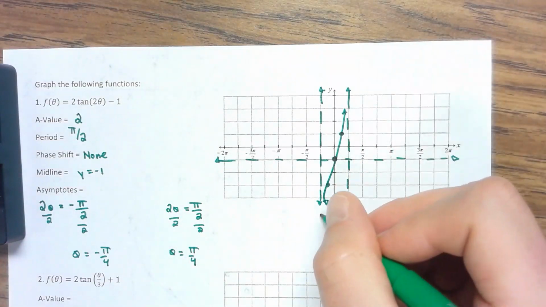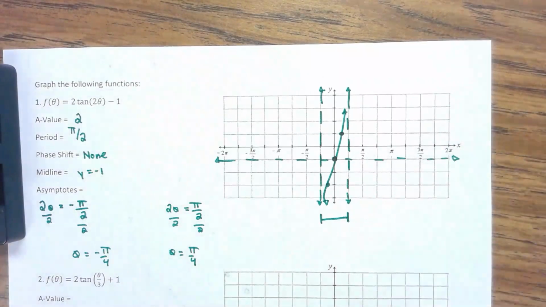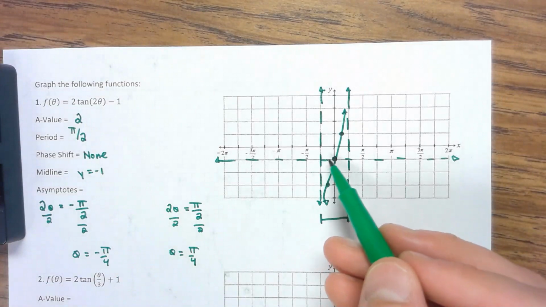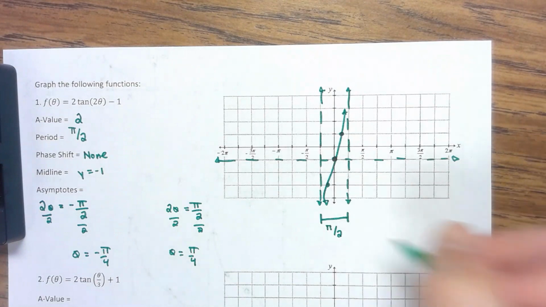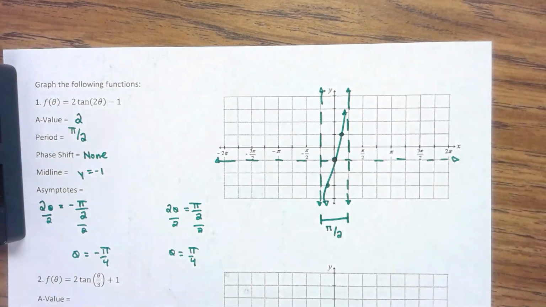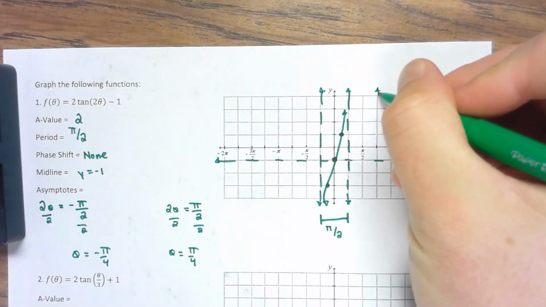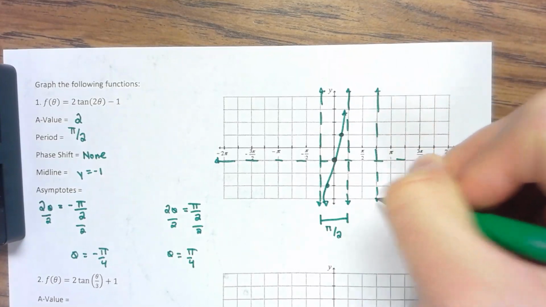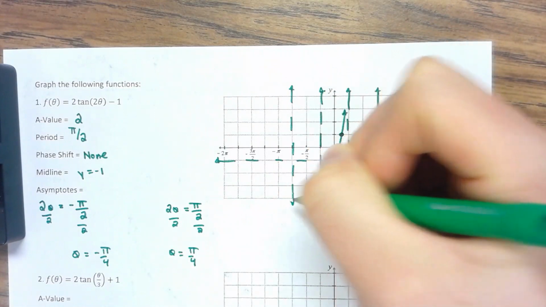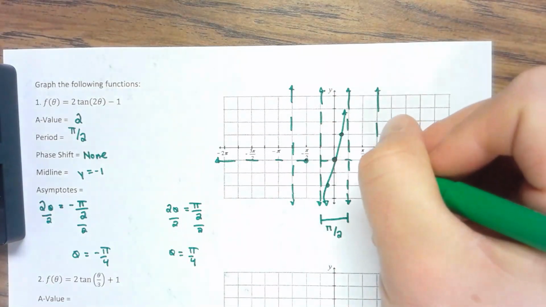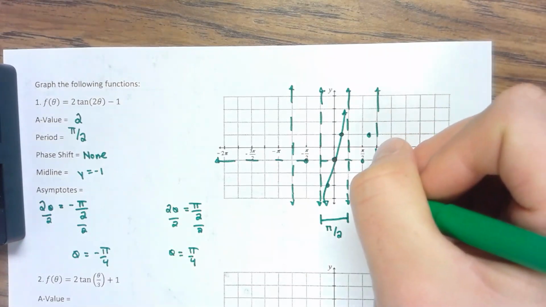And one thing I want to point out here is the distance between the asymptotes is our period. So let's just make sure that's pi over 2. Well, this is 1 pi over 4 plus a second pi over 4, which does make this pi over 2, which is our period. Okay, and then for all these tangent graphs, when we can, let's try to fit about 3 cycles. So let's just graph one more cycle on either side of this here. So one where it's positive, one where it's negative. And our asymptotes are every 2 squares. And then there's no difference between one cycle to the next.